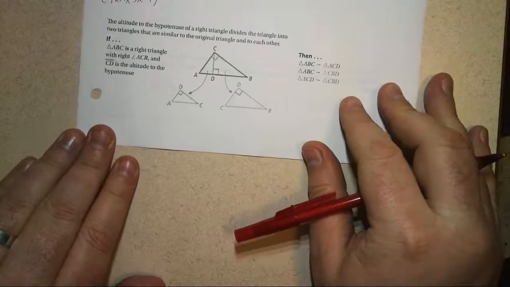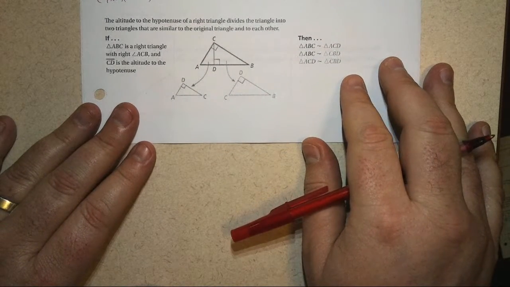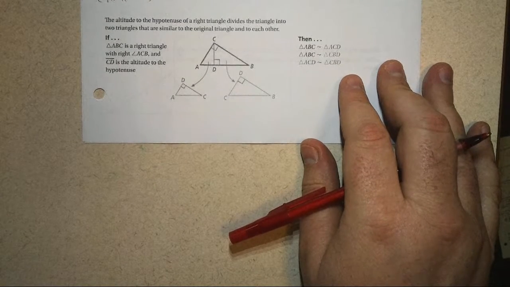There's your warm-up with your factoring. Now into our lesson of the day of altitude to the hypotenuse. Actually, I'm going to do another video for this. So after this, we'll pick up where we left off.